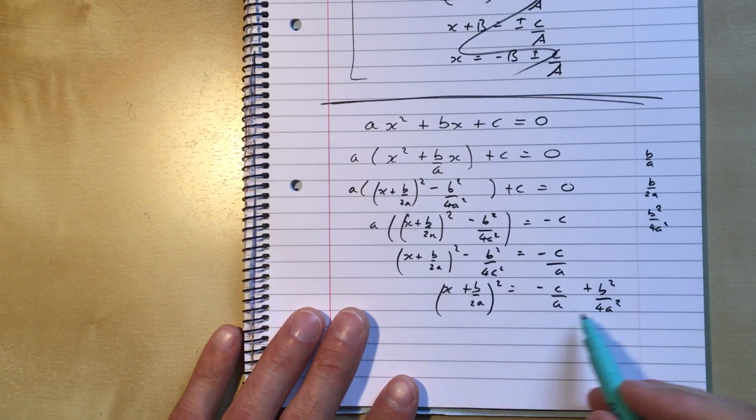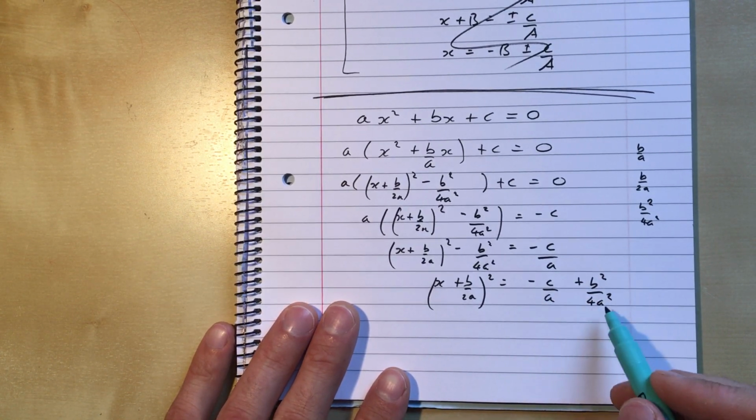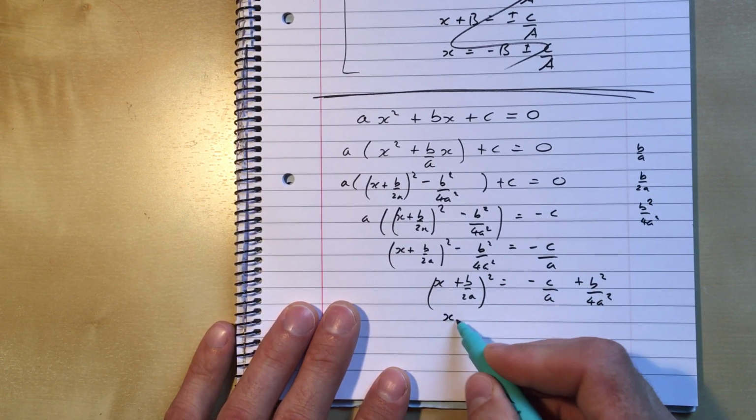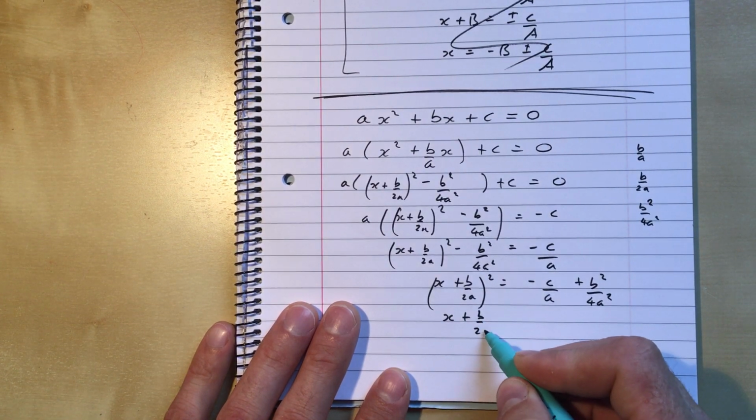Excuse me for snuffling all the way through this one. Right, what else do we do? I'll simplify the brackets on this side before I do anything else. That will make life easier in a minute.